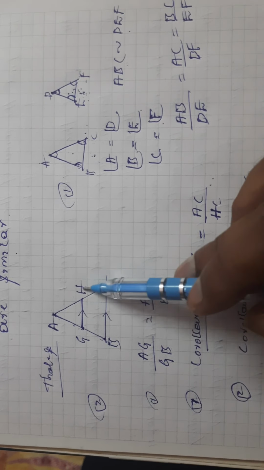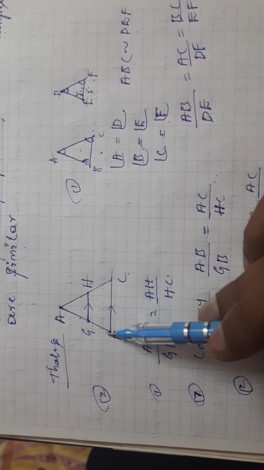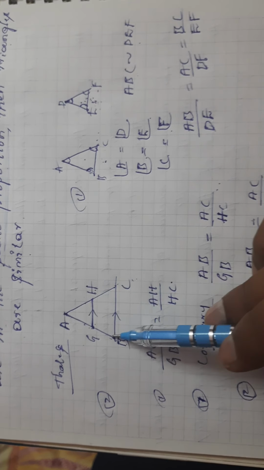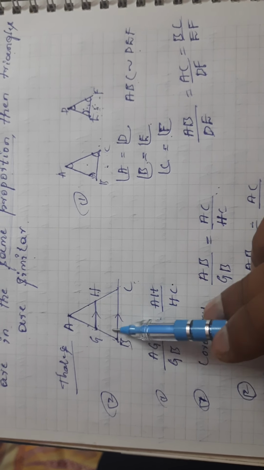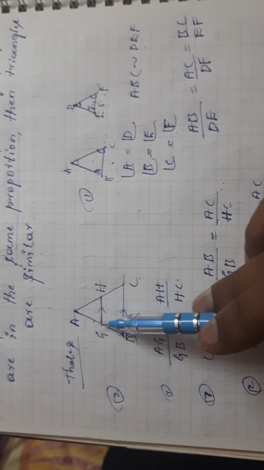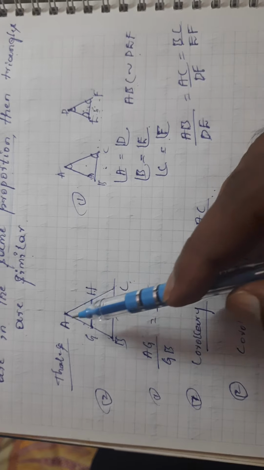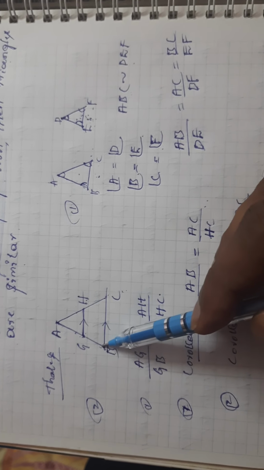As we studied at the beginning of this theorem, if a straight line is drawn in a triangle parallel to the third side, that is GH is parallel to BC, then according to the Thales theorem, the sides are in proportion.